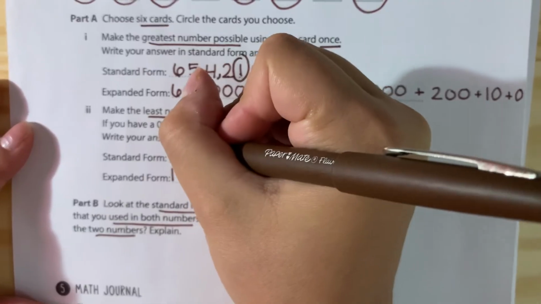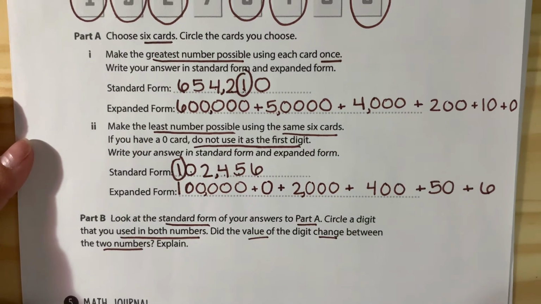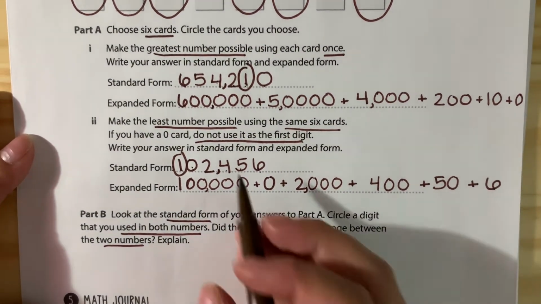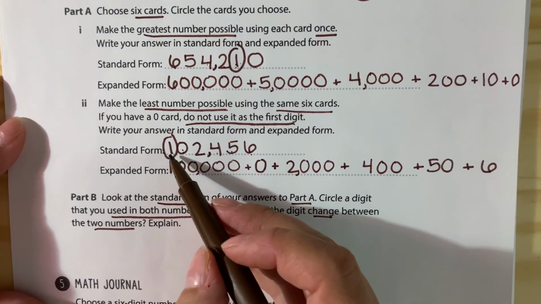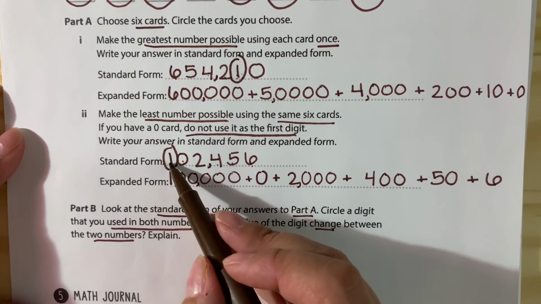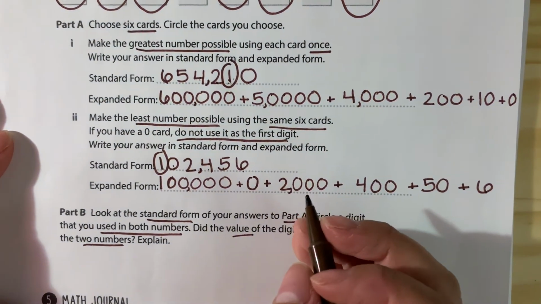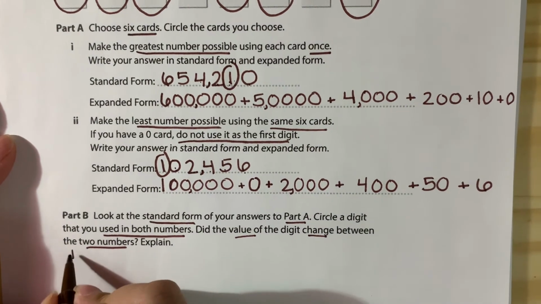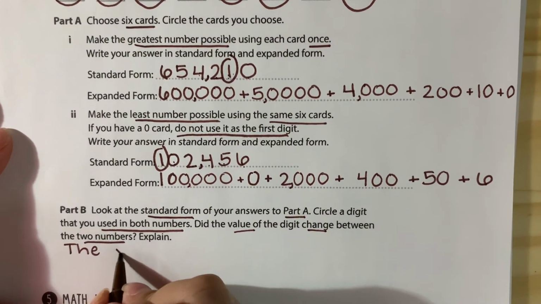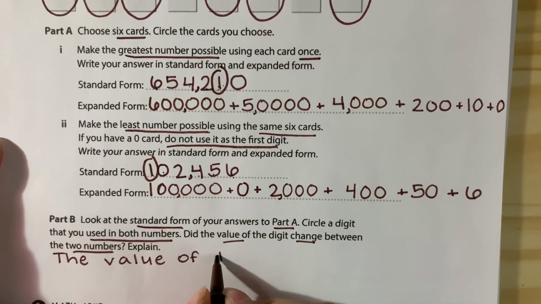We noticed that the ones were in 2 completely different places in these 2 numbers. So, obviously, if we have a 1 in the tens here and a 1 in the 100,000s here, this one is talking about 100,000s and this one's talking about 10. So obviously the value changed dramatically. So the value of the 1 changed.